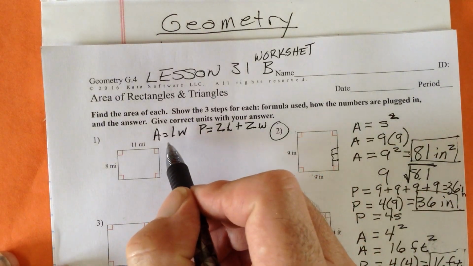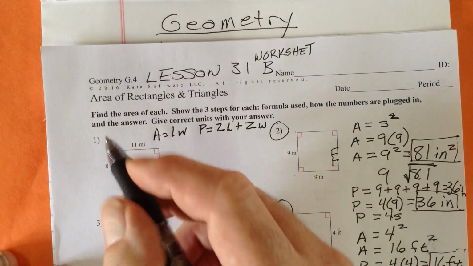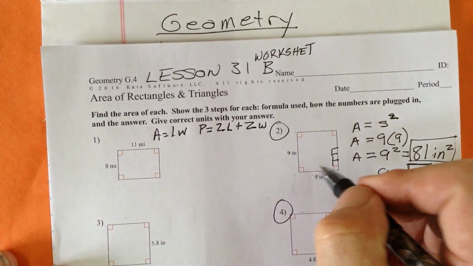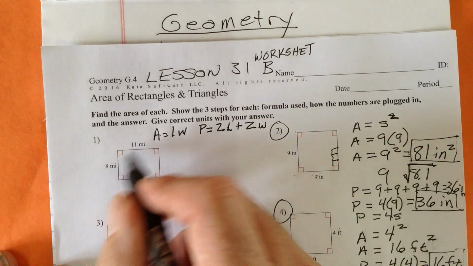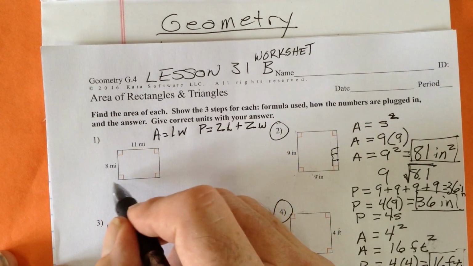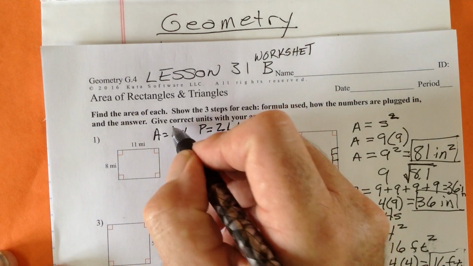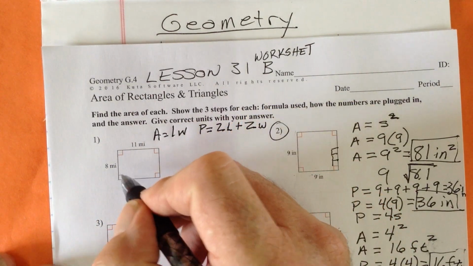To find the area, it's the same as what we're doing with squares, but here the numbers are going to be different. So it's going to be the length, that's what the L stands for, and the width.